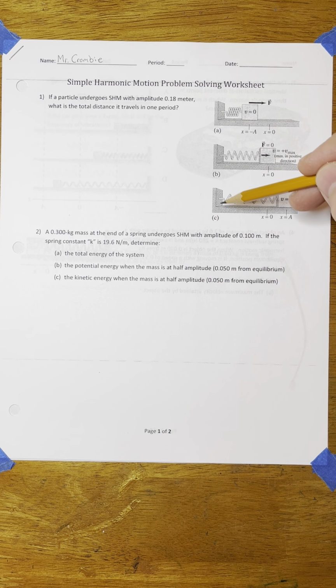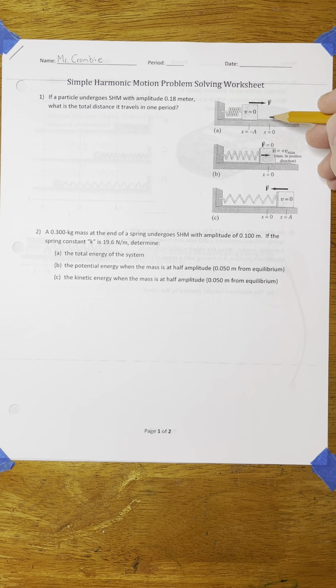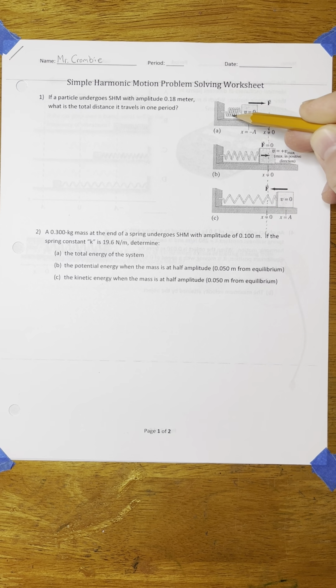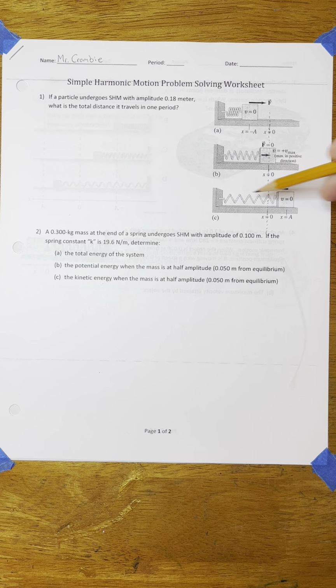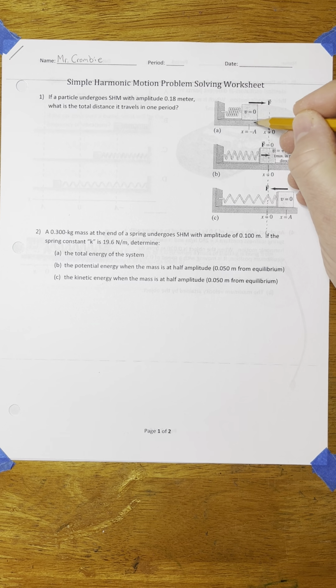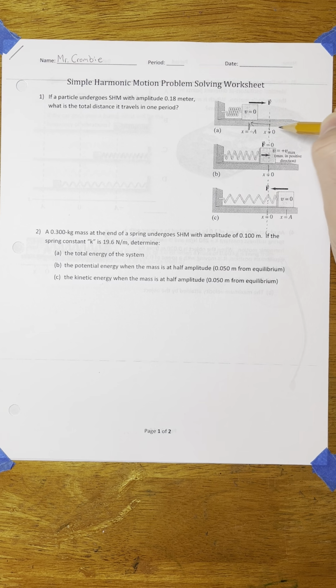We can use this diagram on the side to explain exactly what we mean by the amplitude. This position right here where they've stated x equals 0 is what we consider the equilibrium position. We can follow it all the way down through each part A, B, and C of the diagram. And you can see that we've called this position right here x equals negative A. So the distance from here to here is the amplitude in the negative direction.